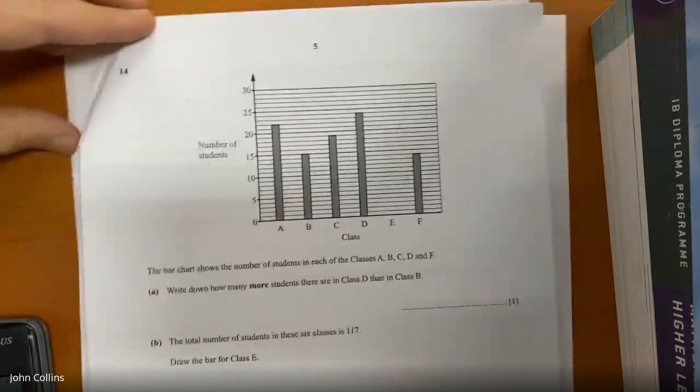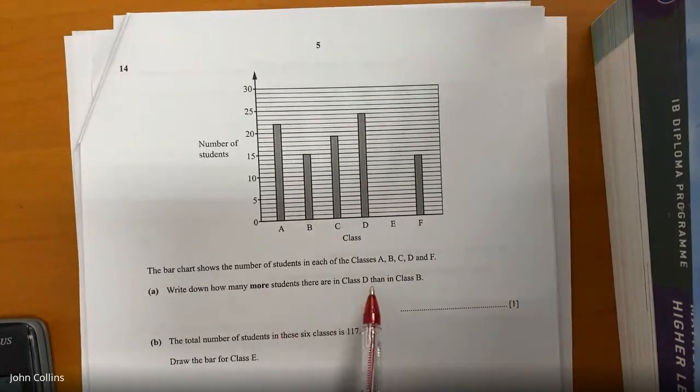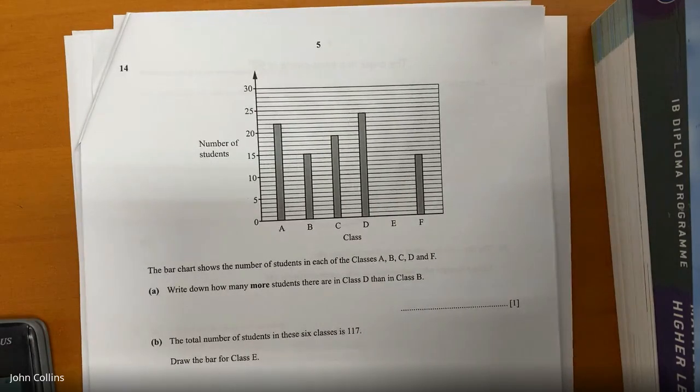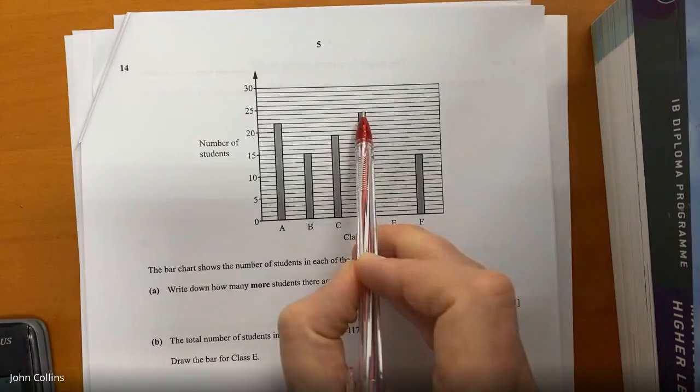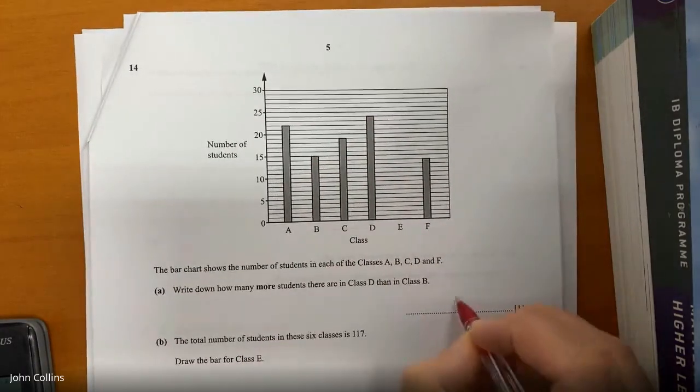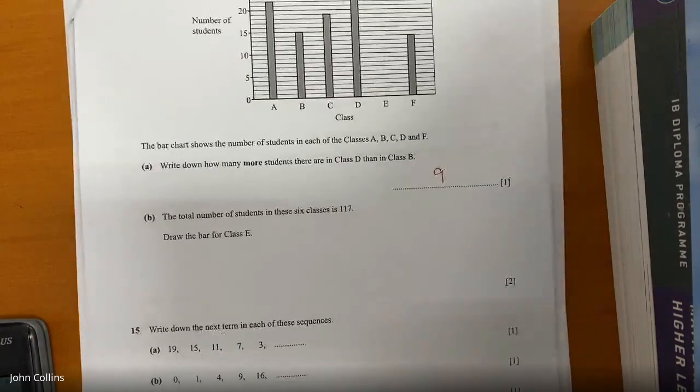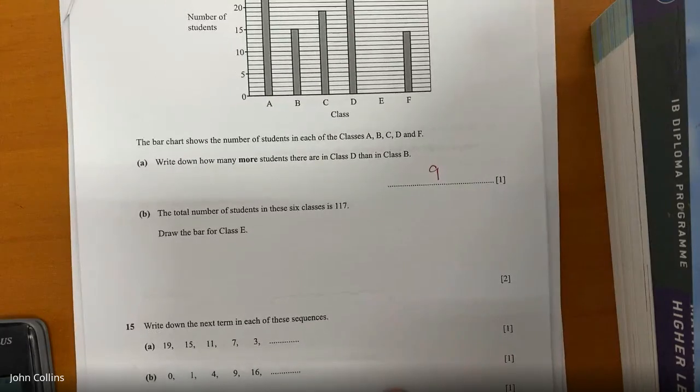Let's move along. So we're on to question 14. How many more students are there in class D than B? Okay, so that's the reading of the scale. Clarissa, what did you get for that? I think you're right. I think this is up here at 24, and that's down here at 15. So 9 more. So total is 117.